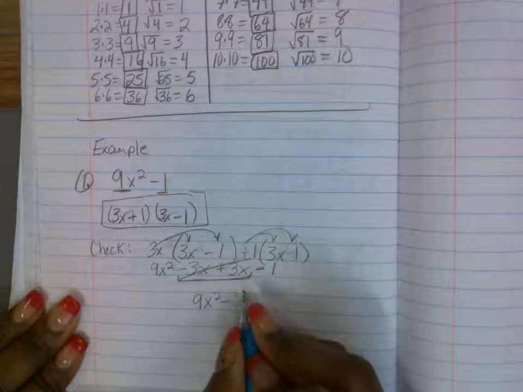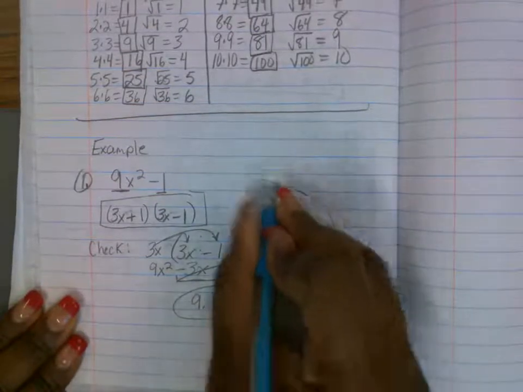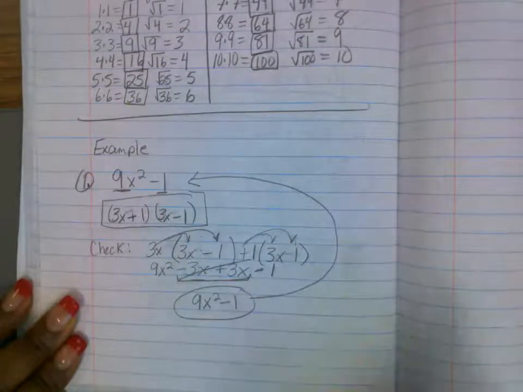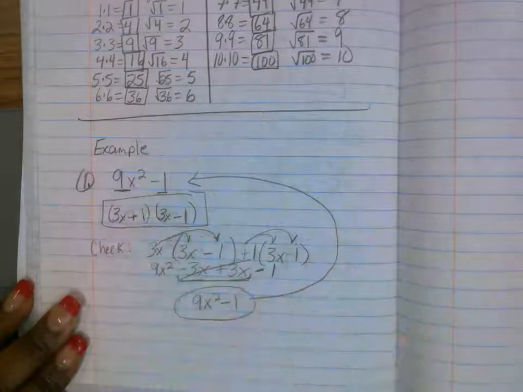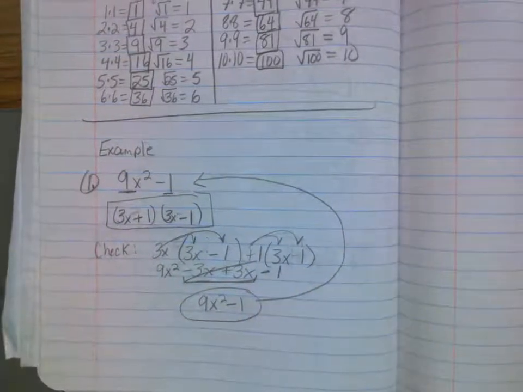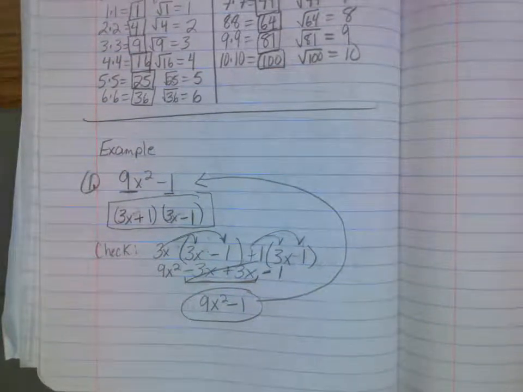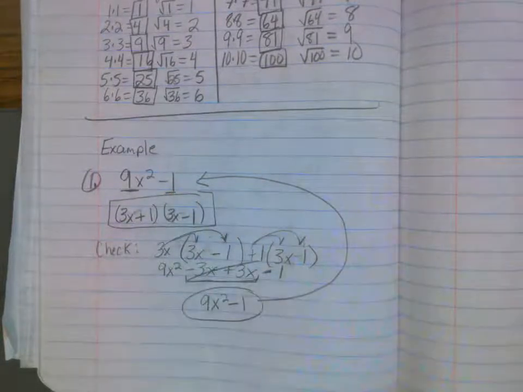So it checks out. You see how it checks out? So these two binomials are factors of that binomial. When you multiply those two binomials together, your answer is going to be this binomial here. Any questions about how we did that?